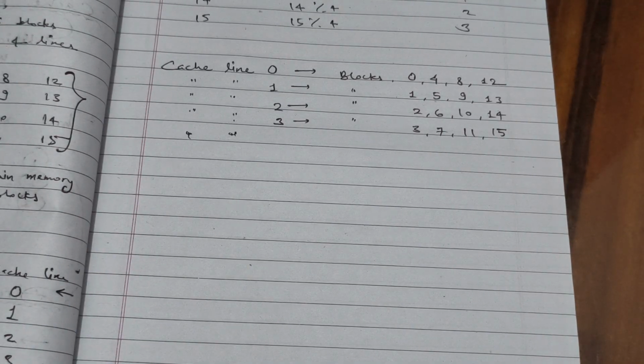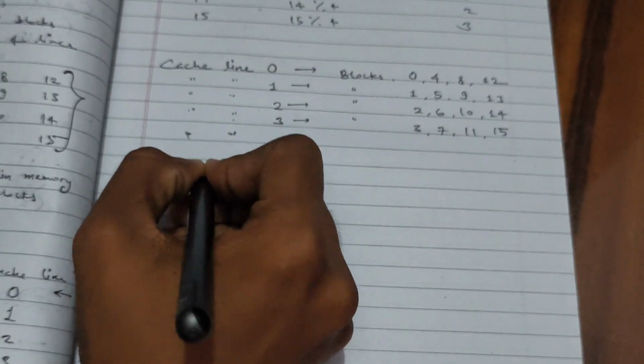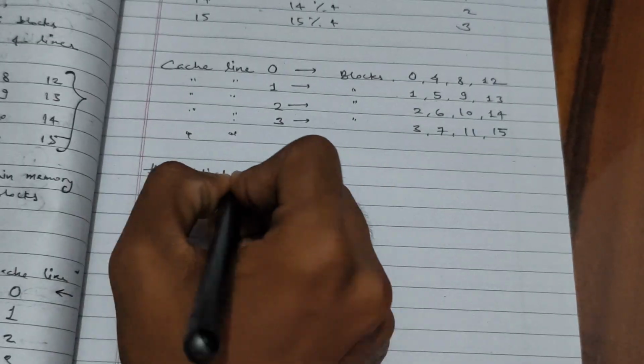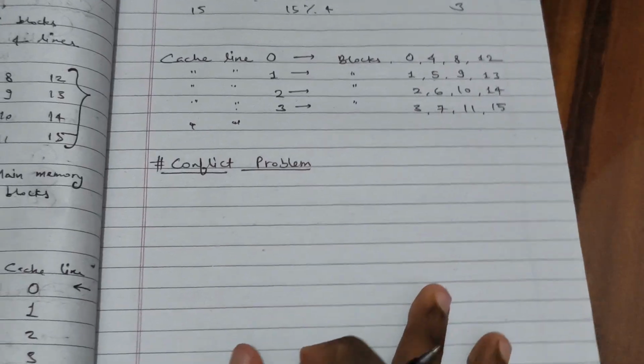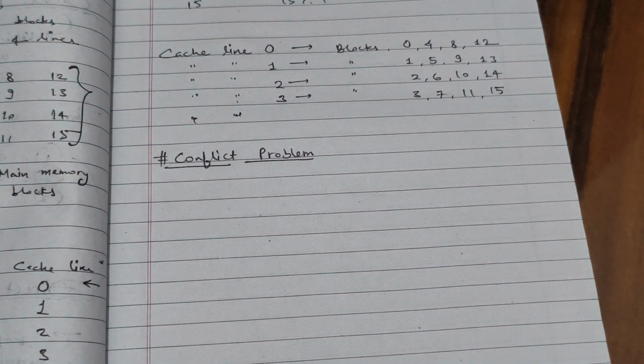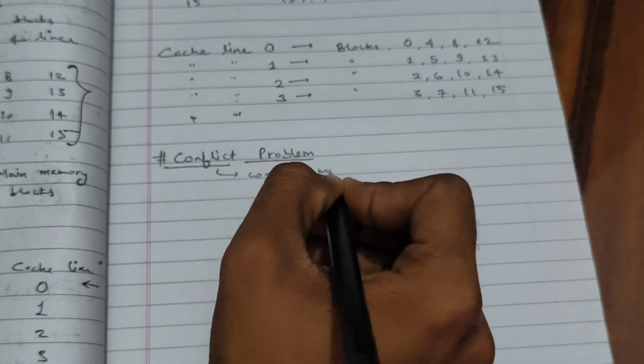This is what we call the conflict problem. Right, so from the question we have gained the idea about a new topic. This is actually the major drawback of direct mapping, as it leads to conflict miss.